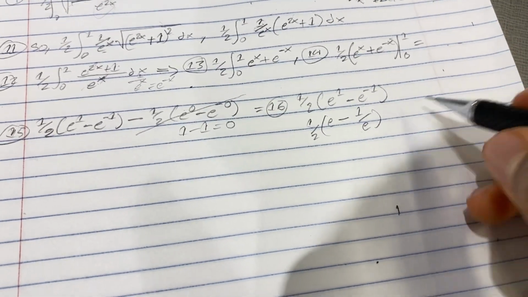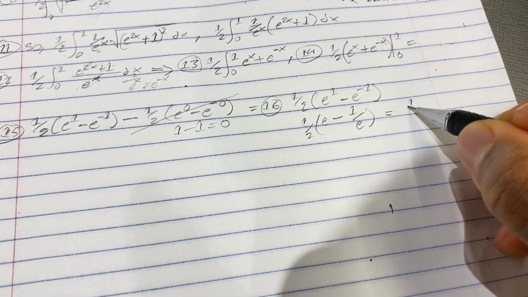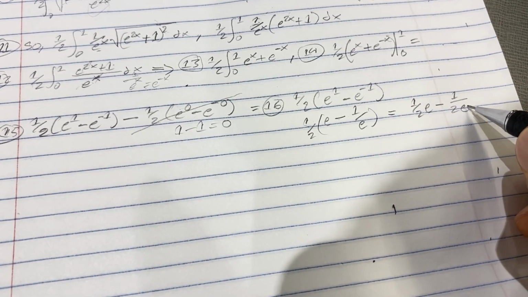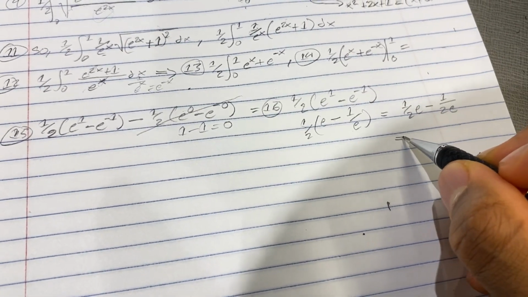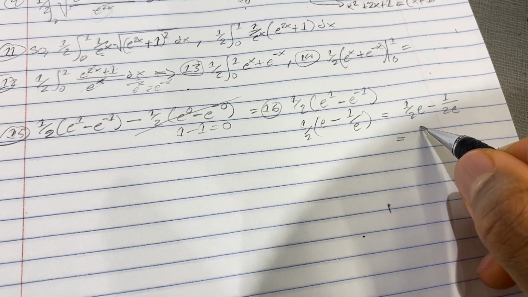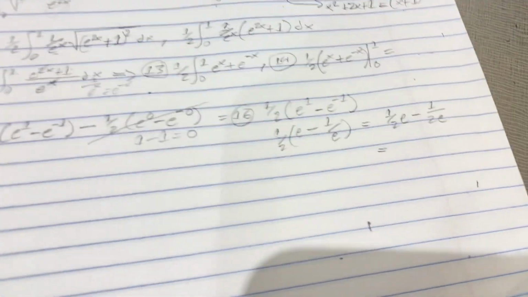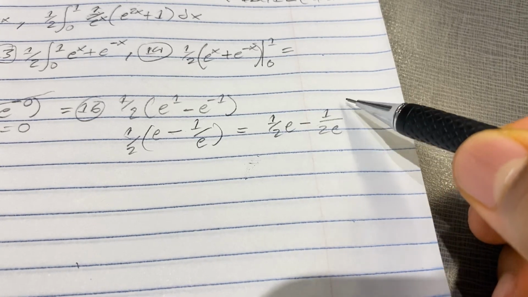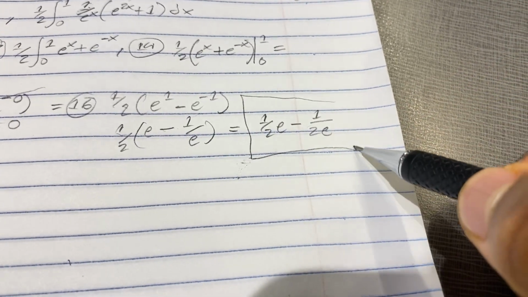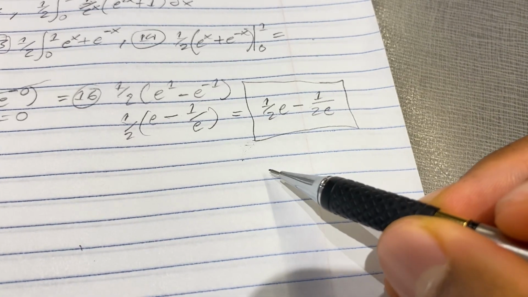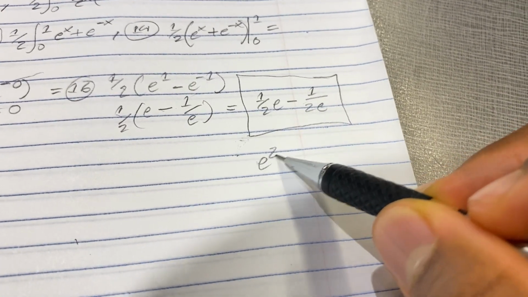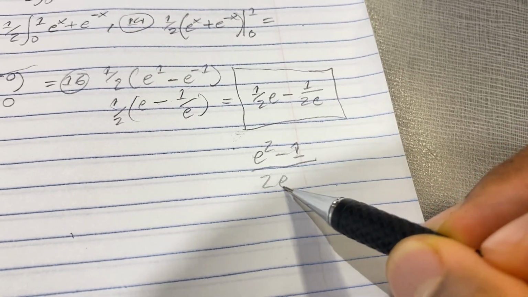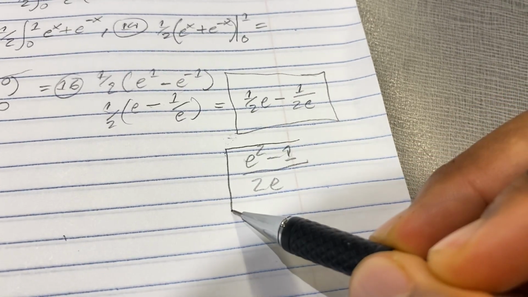And what we're going to get from that is 1/2 e minus 1 over 2e. So in the end, you should have 1/2 e minus 1 over 2e, right? This is the answer. I also symbolab'd this and found that the answer could also be e squared minus 1 over 2e. So these are the two answers I found.